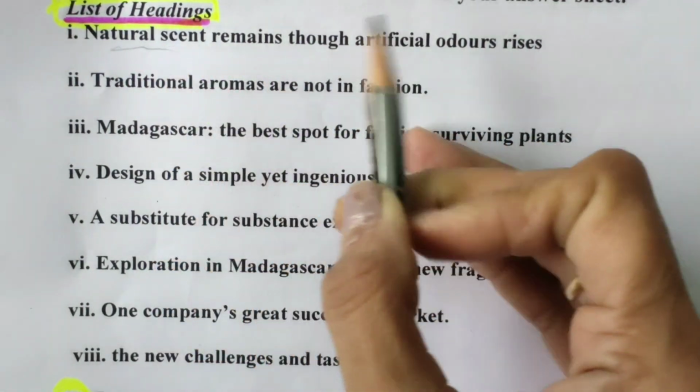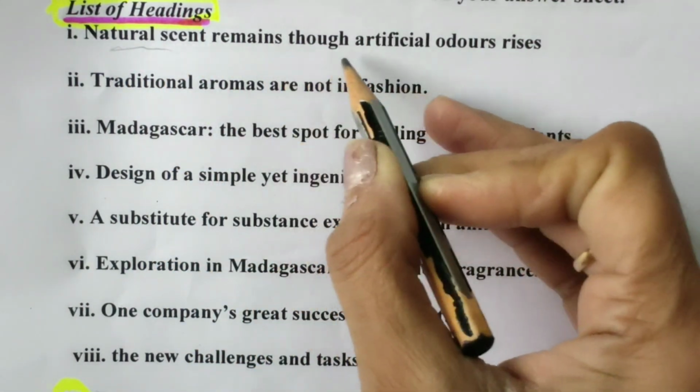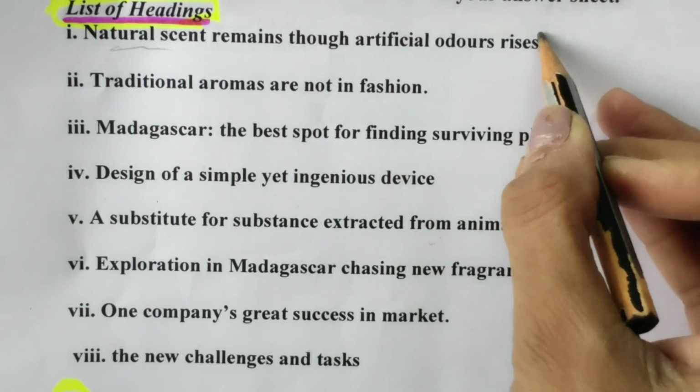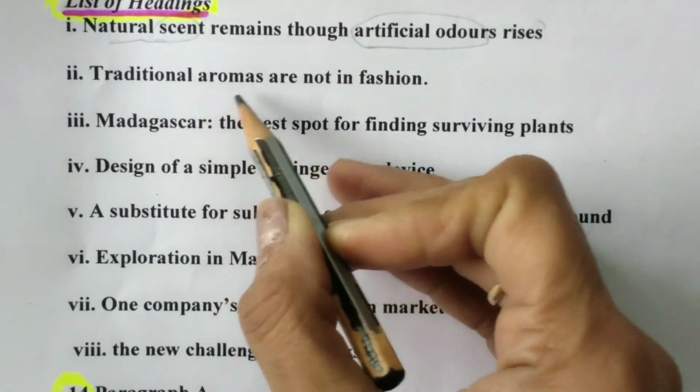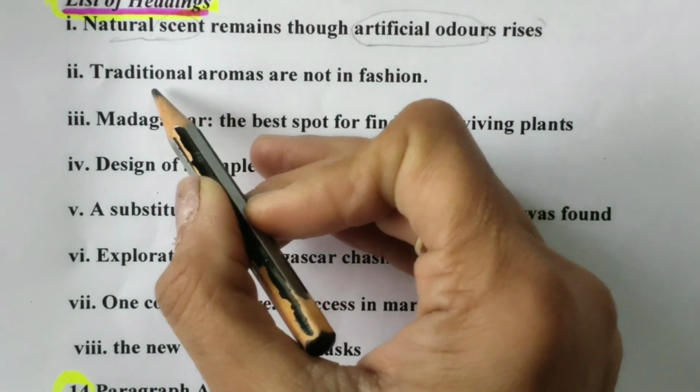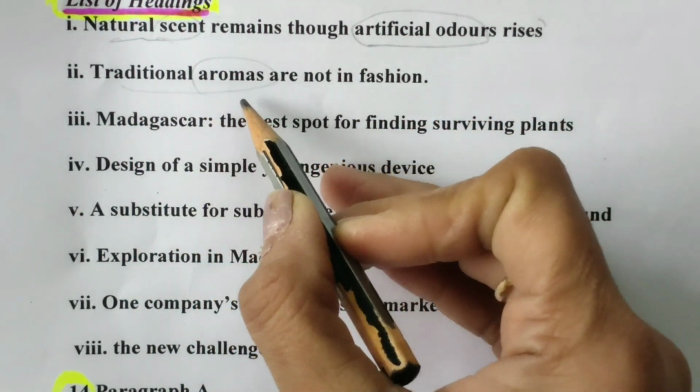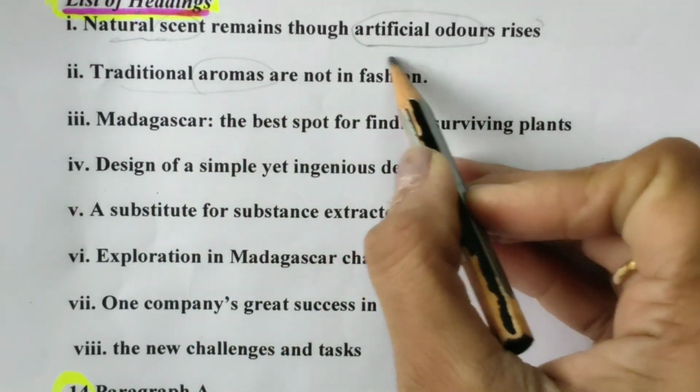Natural scent remains through artificial odors rises. Okay, artificial and natural scent. Okay, traditional aromas are not in fashion. Traditional old things are not in fashion.